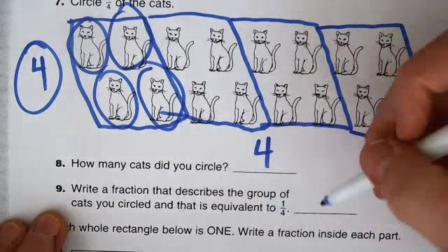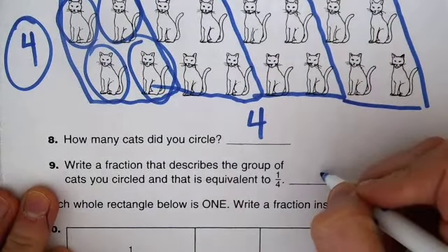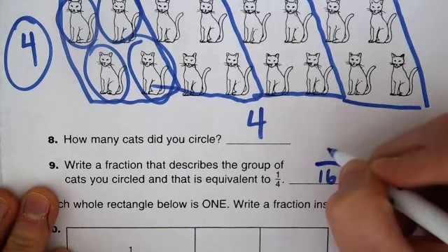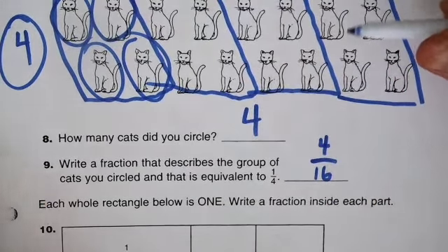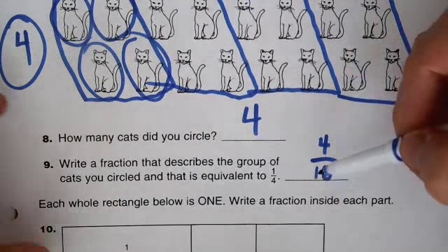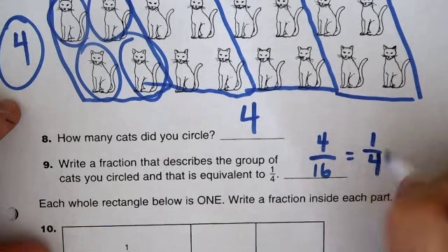Write a fraction that describes the group of cats you circled and that is equivalent to 1/4. So, the group of cats that I circled, I could say, well, there are 16 cats in all because we counted them, and I circled 4 out of 16 of those cats.